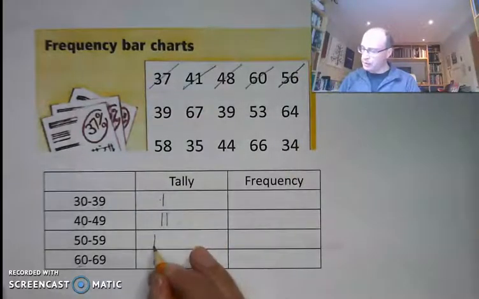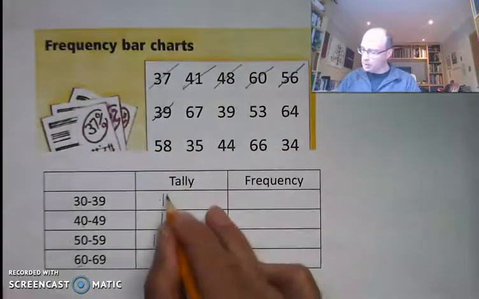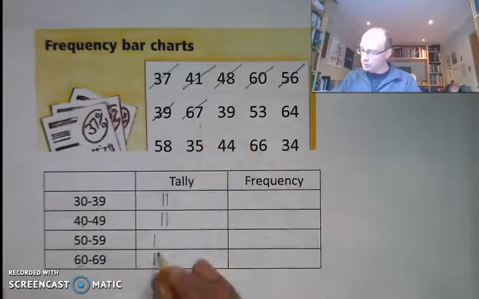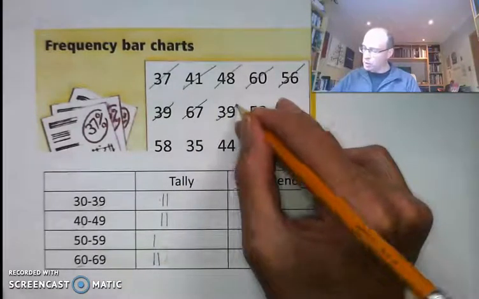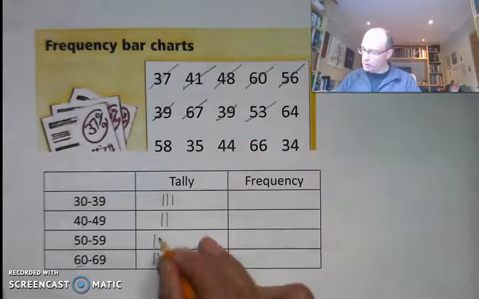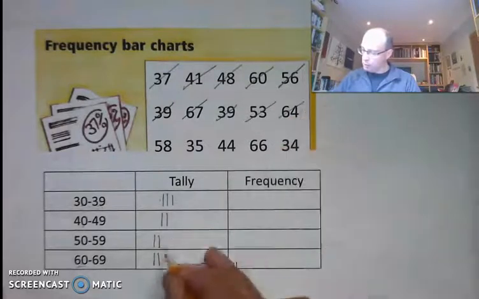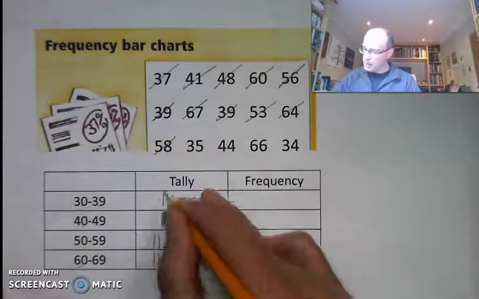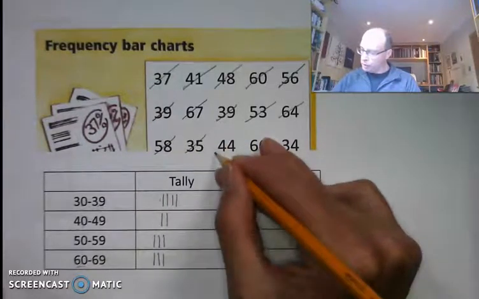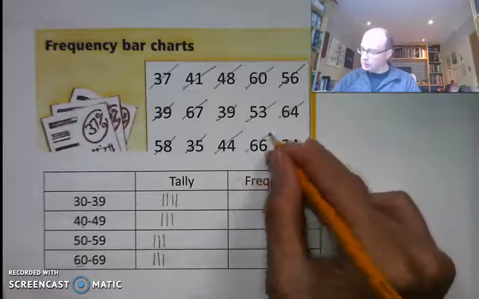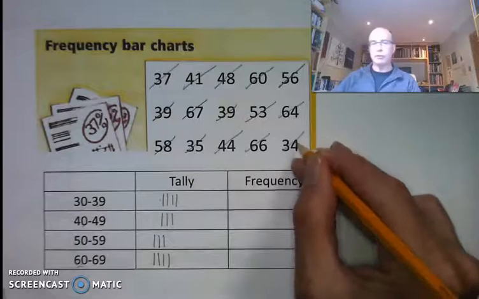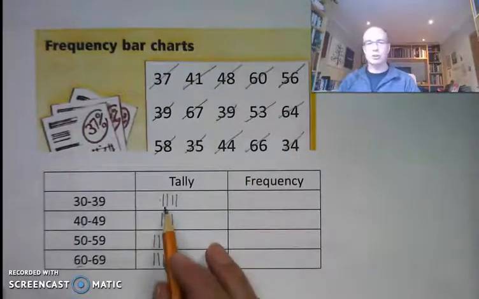56 is going to go in my 50s. 39 is going to go in my 30 to 39. 67 in my 60s. 39, another one of those, into my 30s. 53, 64, 58, 35, 44, 66, and 34.